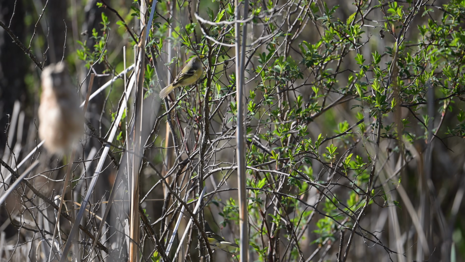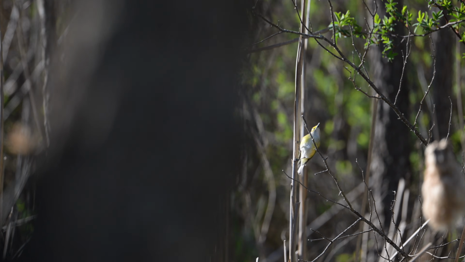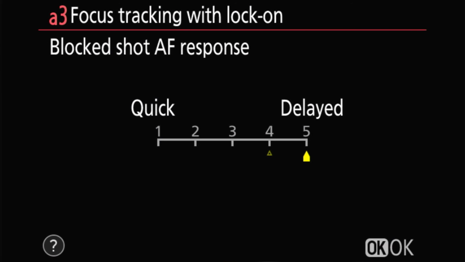On the other hand, you may have a tiny bird jumping in and out of branches, and you may wish to have the camera quickly track new subjects. If that's the case, you may want to set the slider closer to the quick side. Personally, I normally set this to 4 unless the situation warrants something different.